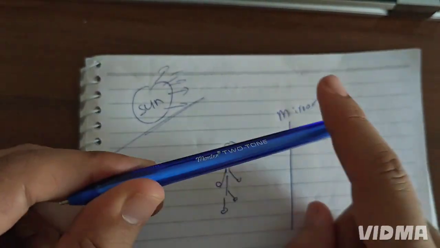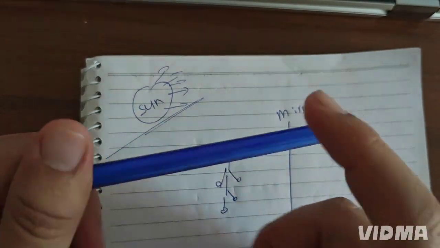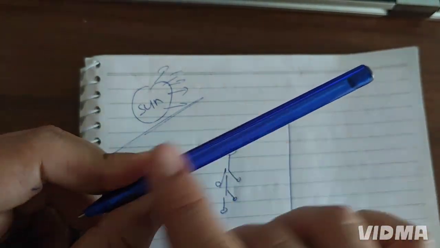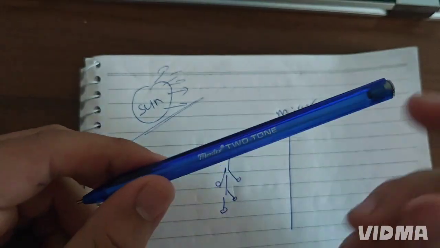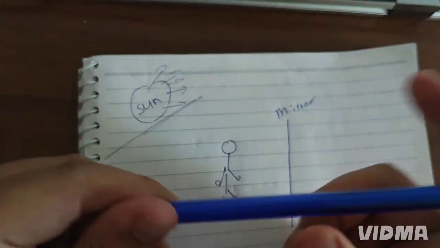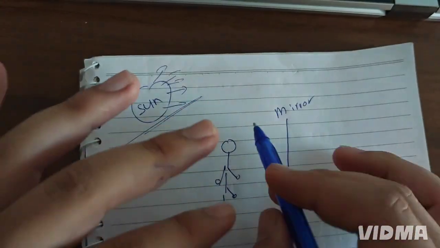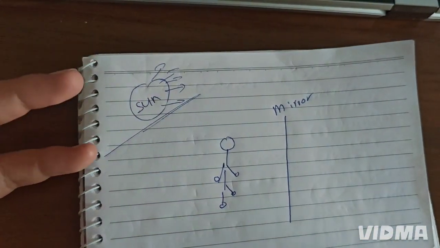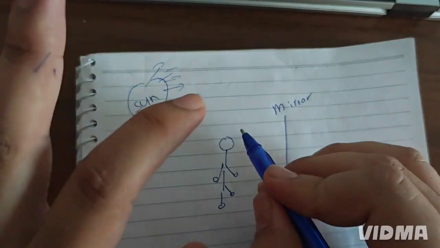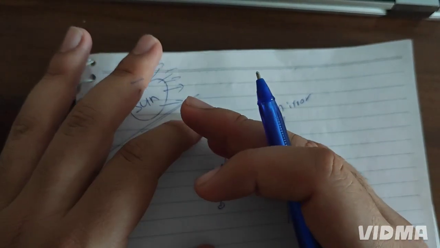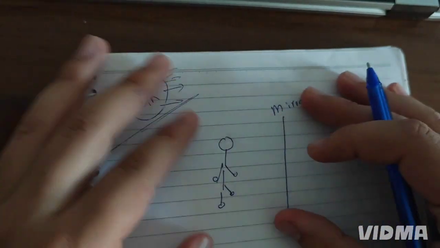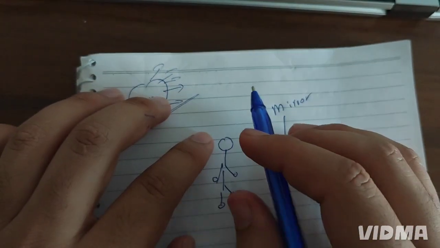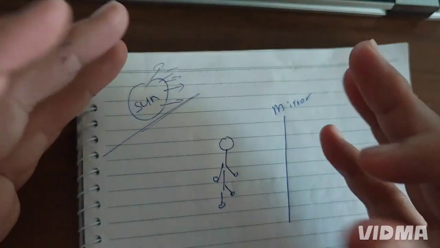Even this pen emits a lot of light, but our eyes cannot see the light that comes out from the pen. We can only see the red one, not the others, because a lot of light comes out. Even this paper emits a lot of light, but our eyes cannot see it. So from now on, understand that every object has the ability to emit light. In here, I only take one or two lights because otherwise it's going to be complicated.